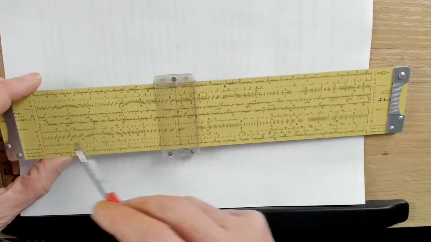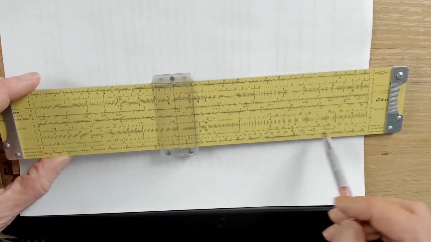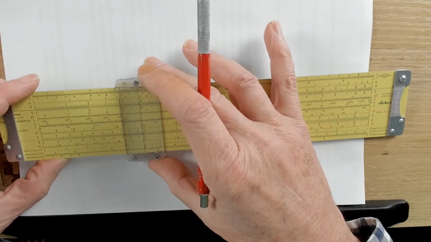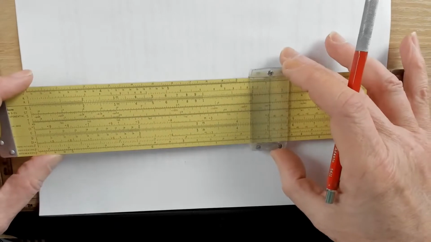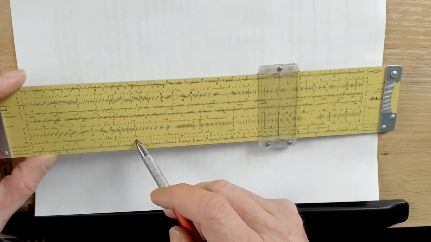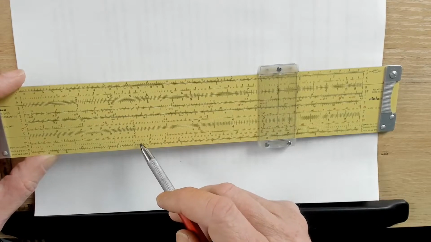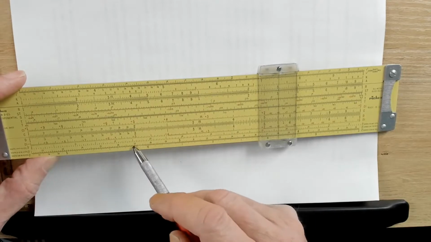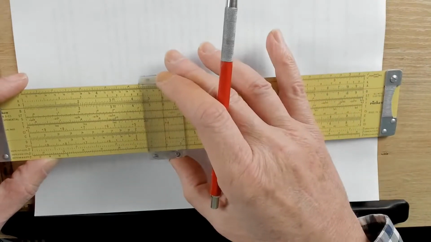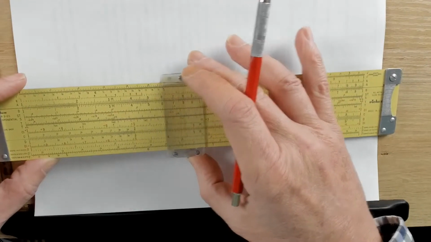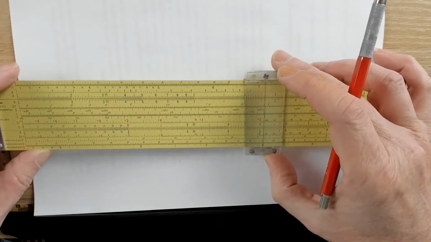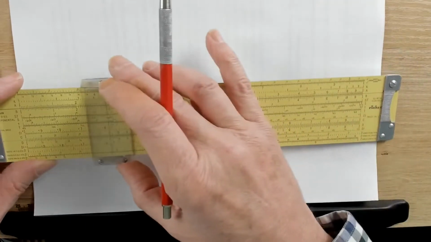So for example, here's 2, 2.2, 27. Let's see if we've got that right. We want to go up here to 2. Should be right in this general area here. Okay, come on, guys. Well, in any event, there's 8. What do we got here?